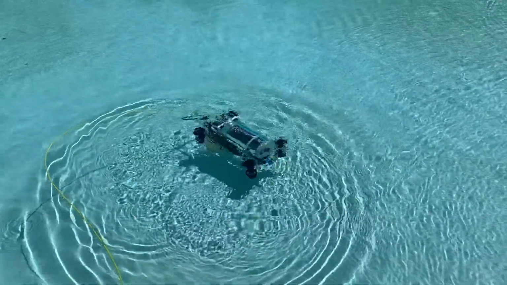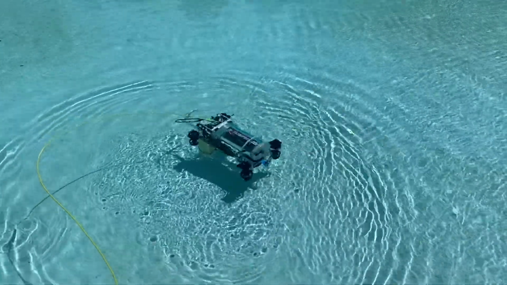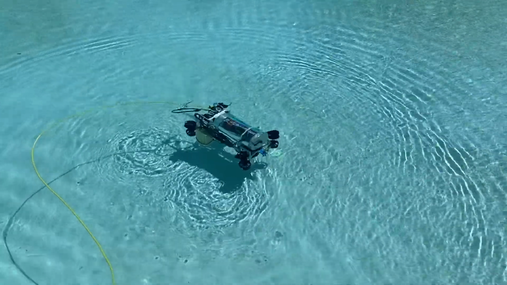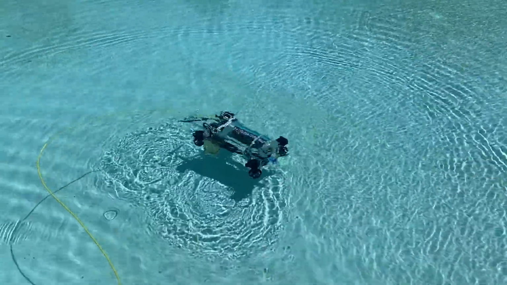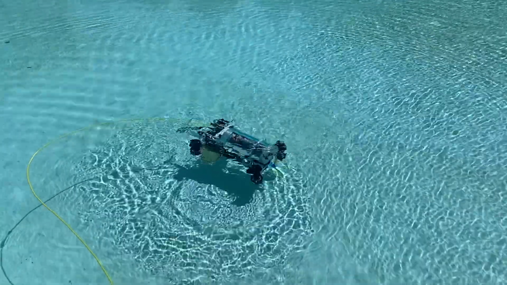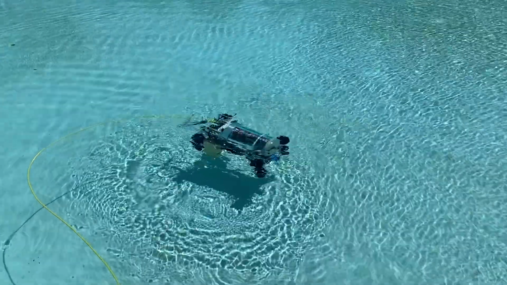All right, so now we can take a look at our depth hold. And so we can see here that our robot goes into depth hold and does it really well. And we found that the pressure sensor was the reason why it does this. It's able to just consistently hold that depth.